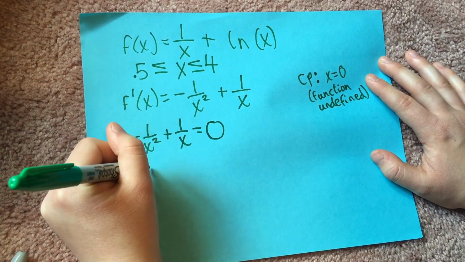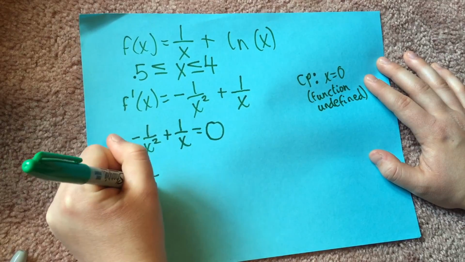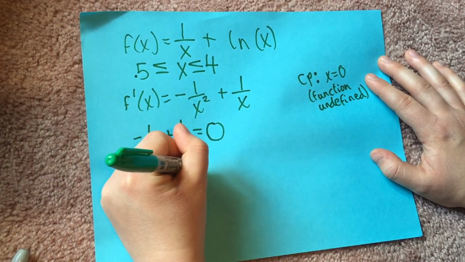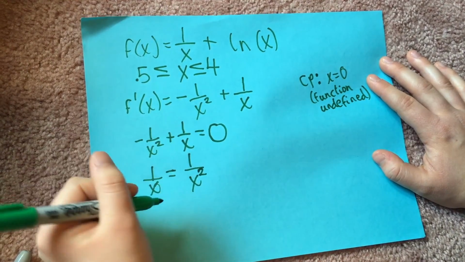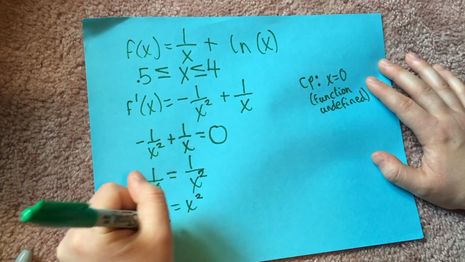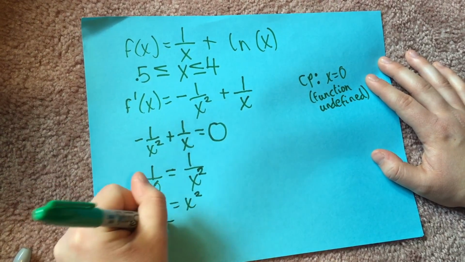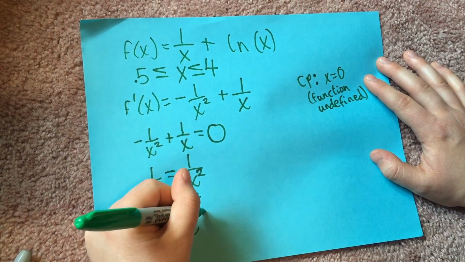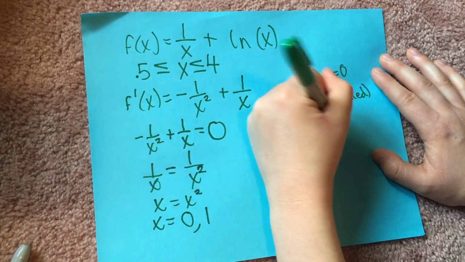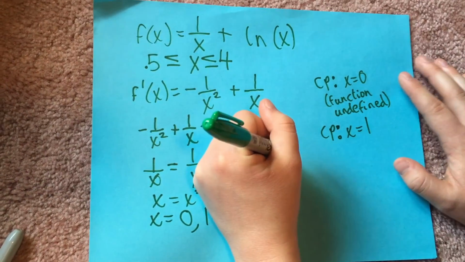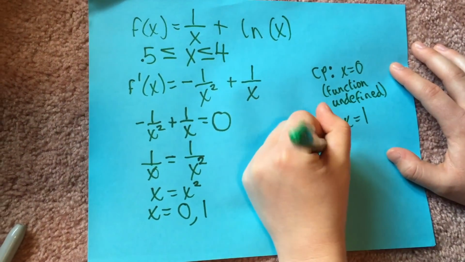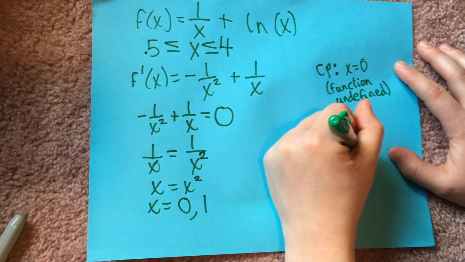Critical points also occur when the derivative is 0. If you set the derivative we got equal to 0, you can work it out to 1 over x equals 1 over x squared. So x squared equals x, making x 0 or 1. We already discarded 0, but now that we know 1 is a critical point, we'll want to make sure to check that one. Remember, on a closed function, the endpoints could also be a maximum or a minimum, so we have to check 1/2 and 4 as well.